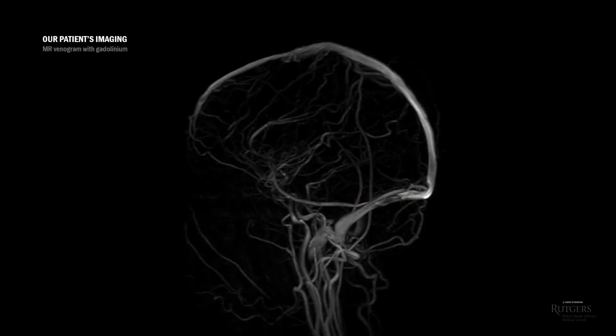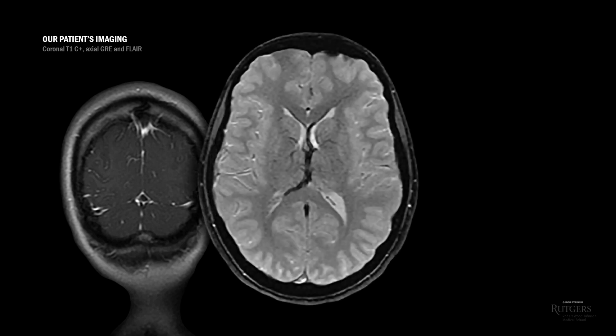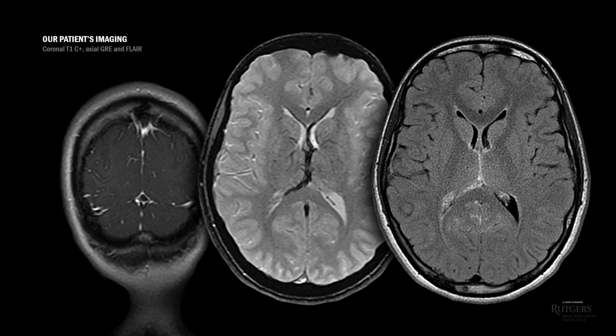CTV was followed by a confirmatory MRV and brain MRI. You've seen this image earlier. Straight sinus and the deep draining veins are absent. Here are the three representative MRI sequences: coronal T1 with contrast, axial GRE, and axial FLAIR. Identify the abnormalities.